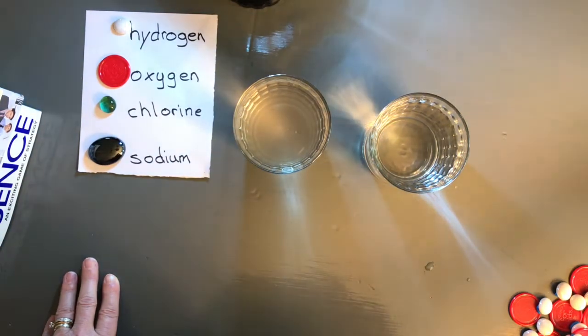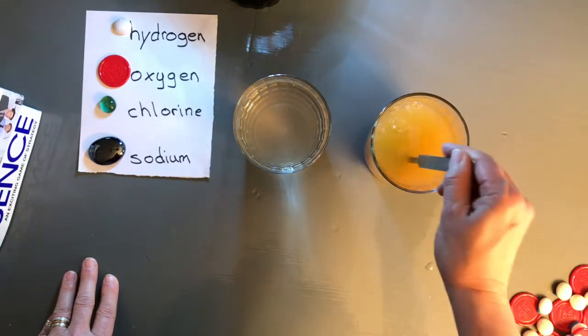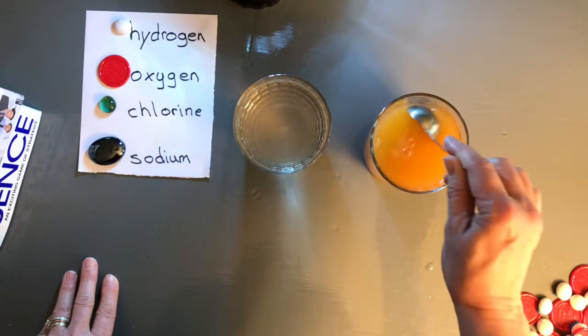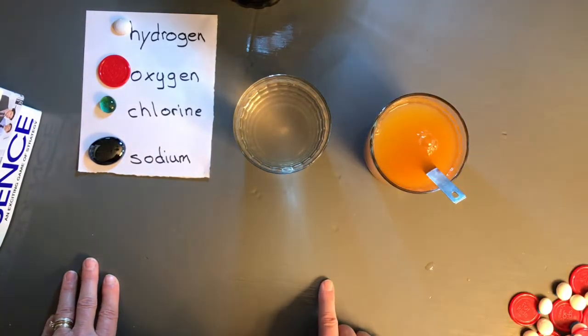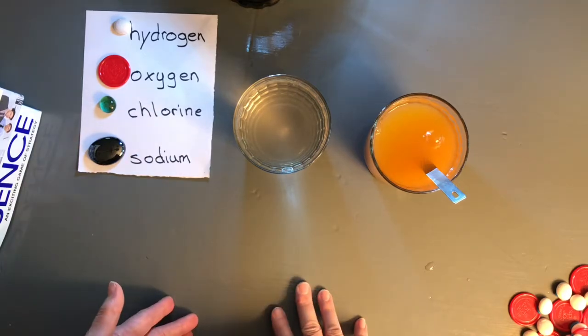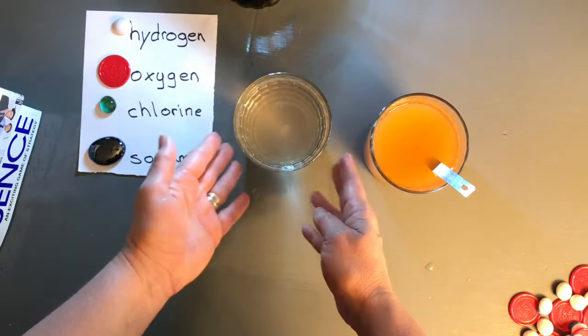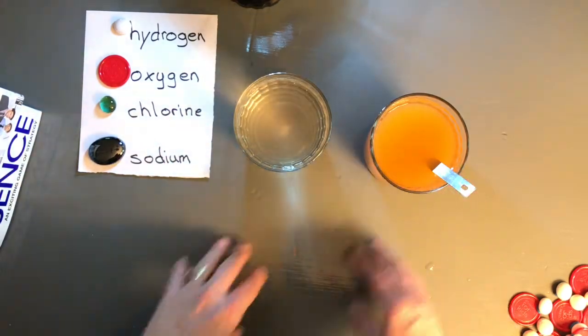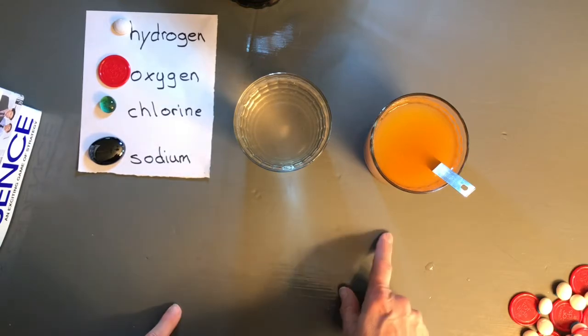If we have a lot of solute, then it is more concentrated. What we're measuring with pH is the concentration of hydrogen ions in the water. Is there a little bit or is there a lot? Is it slightly concentrated or very concentrated? pH is a measurement of the concentration.